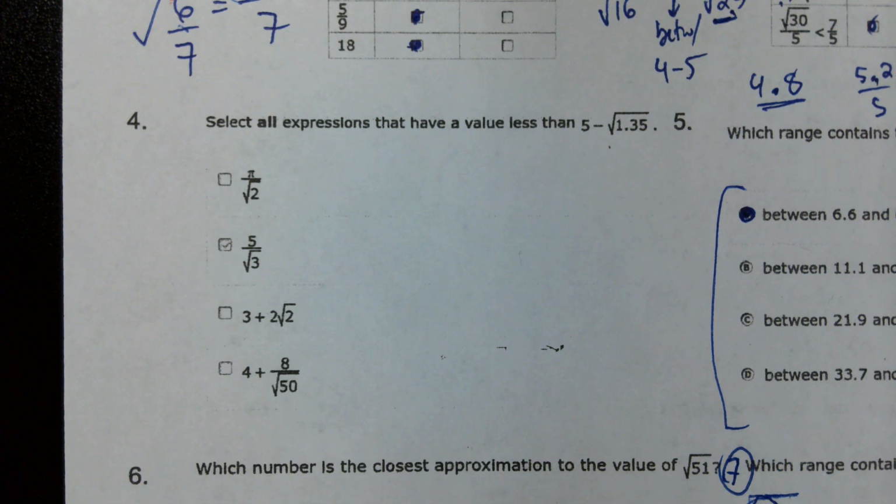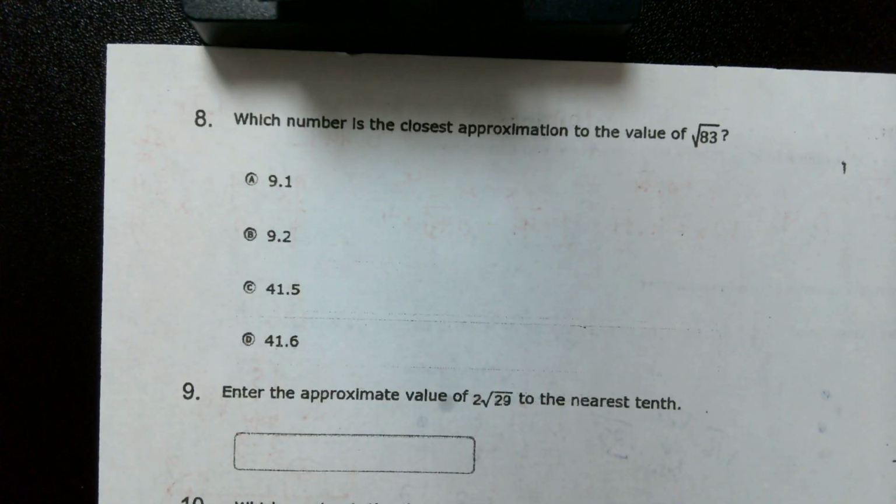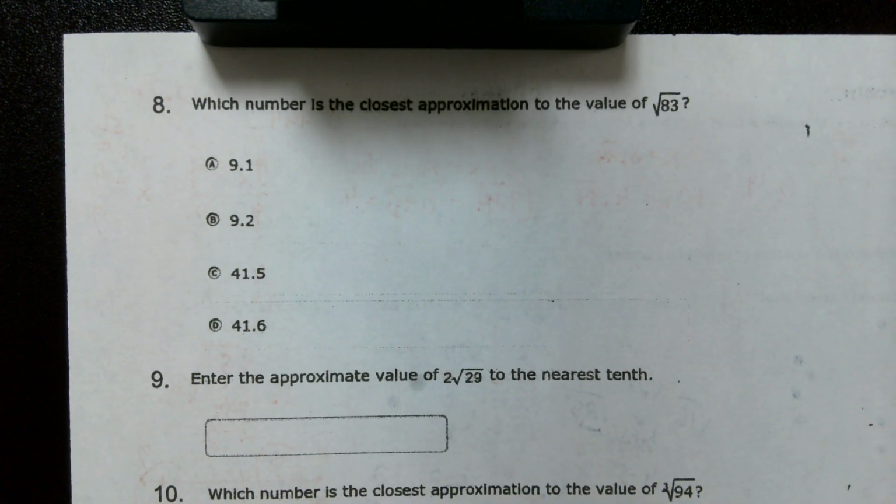Number 4 is really hard. We're going to skip it. Let's go to the back. Oh, perfect. Same idea. Now, this one is slightly harder than the one we just talked about, number 6 on the front.